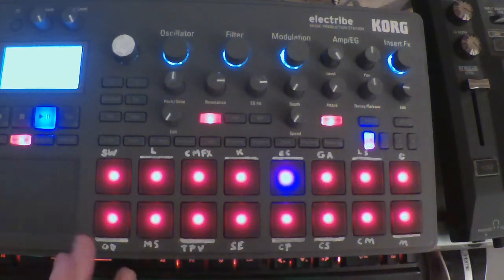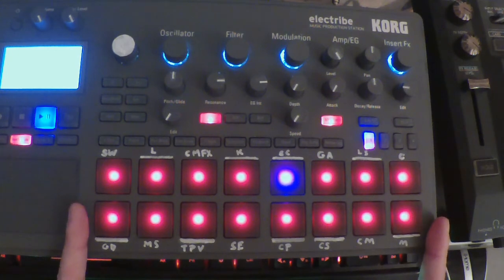So you can work with different rhythms and patterns and play around with them. This is a pretty cool way to do it.